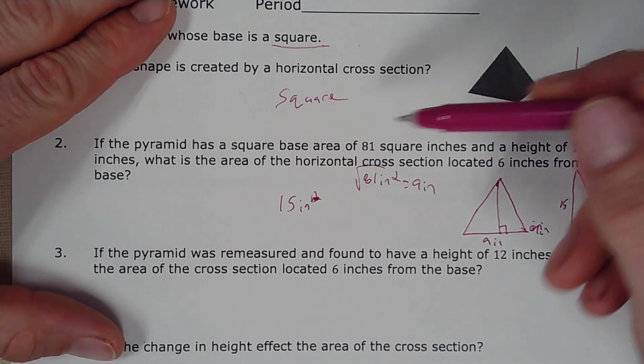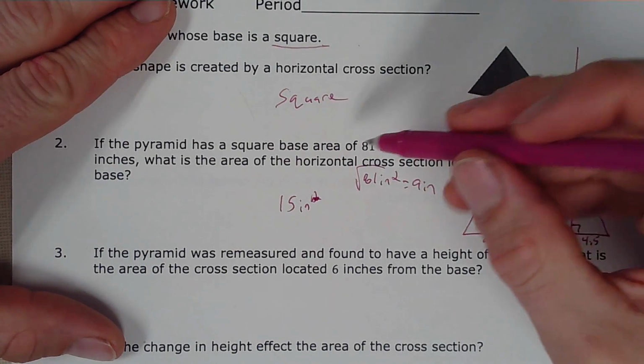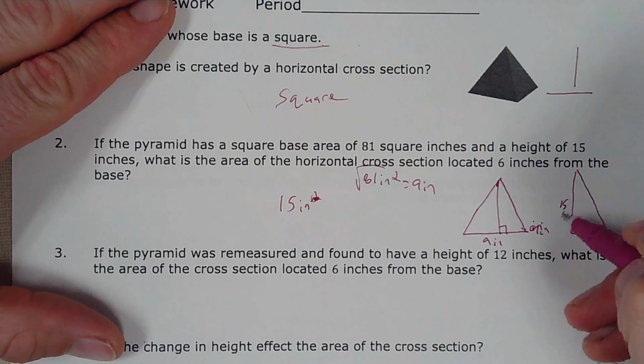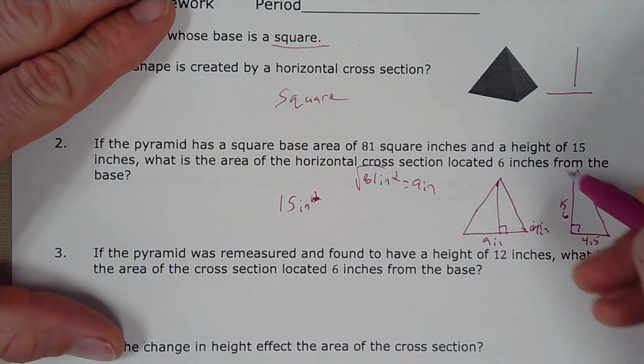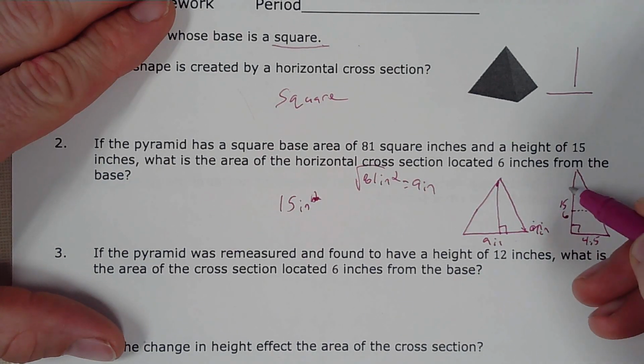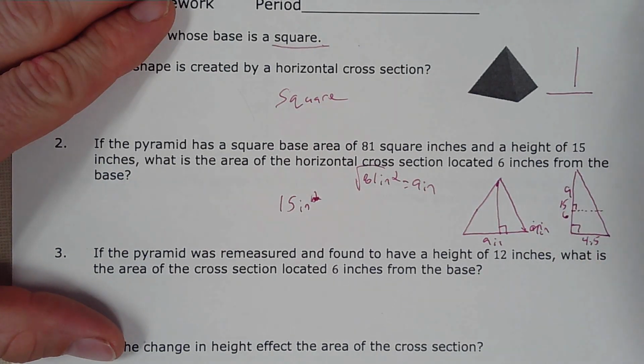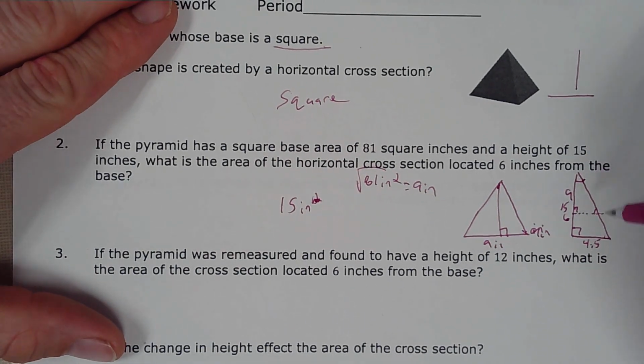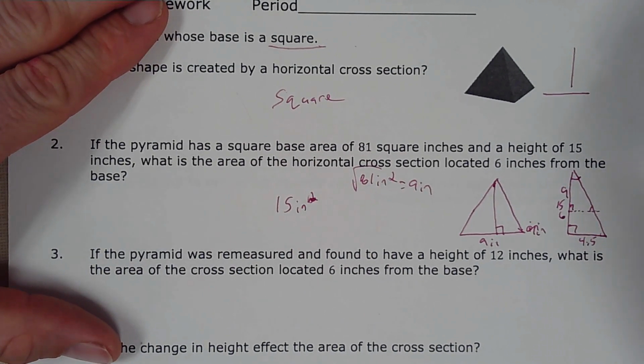So, and then it says that the cross section is located 6 inches from the base, right? So that means that this height here is 15 minus 6, which is 9 inches. Okay? This angle is common between both of these triangles. This angle and this angle are the same, and this angle and this angle are the same. So either way, I have two angles, and because of angle, I have two similar triangles of angle similarity.